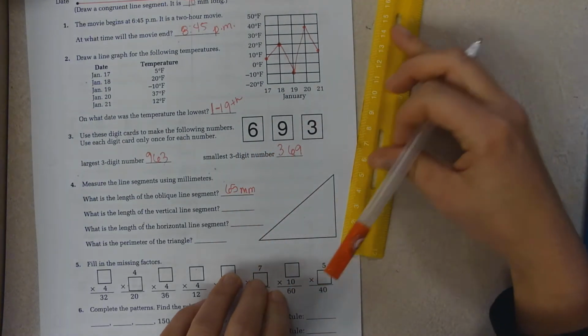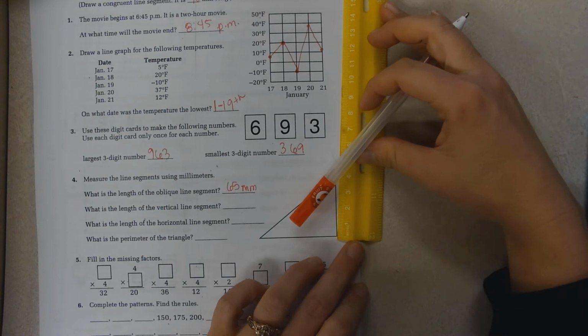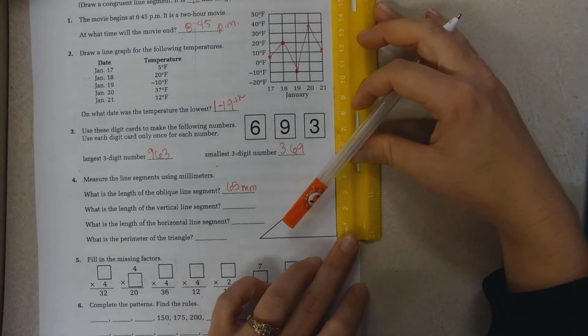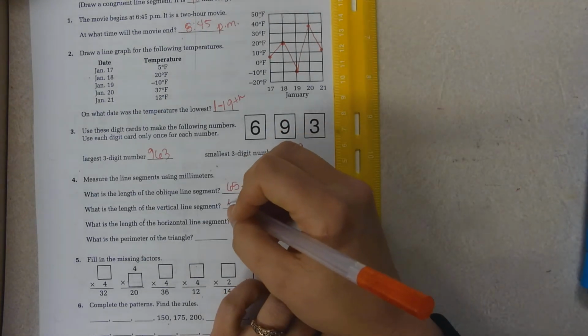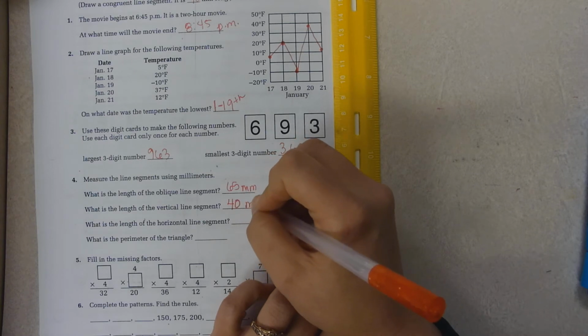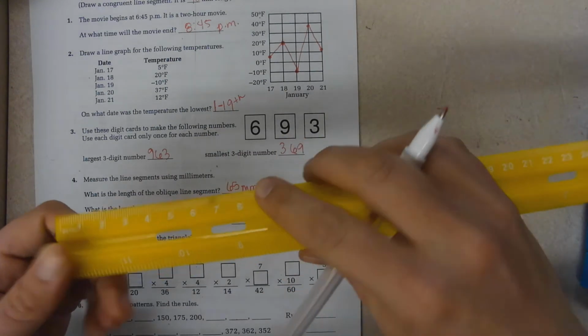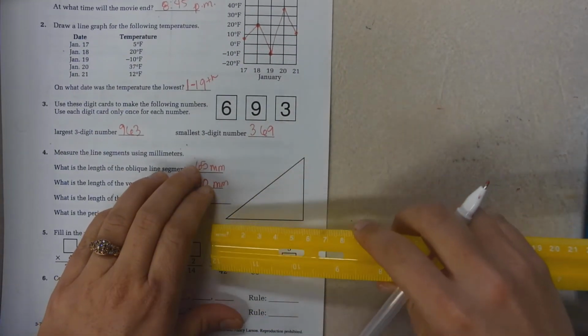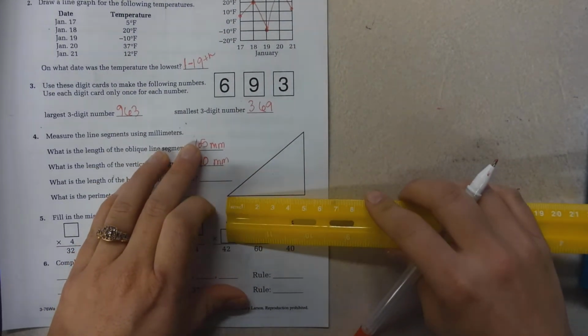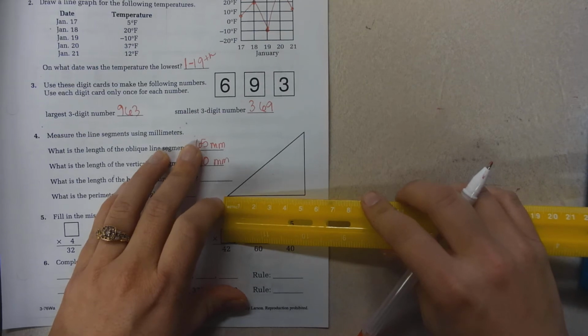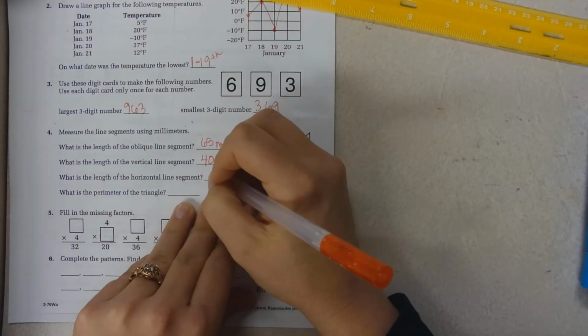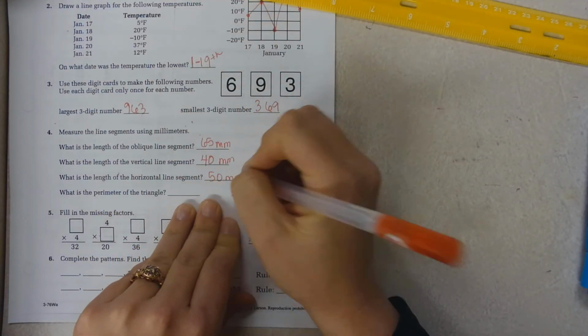My vertical is going up and down, so if I start here, it would be 4 tens, so 40 millimeters. And my horizontal line would be 5 tens, or 50 millimeters.